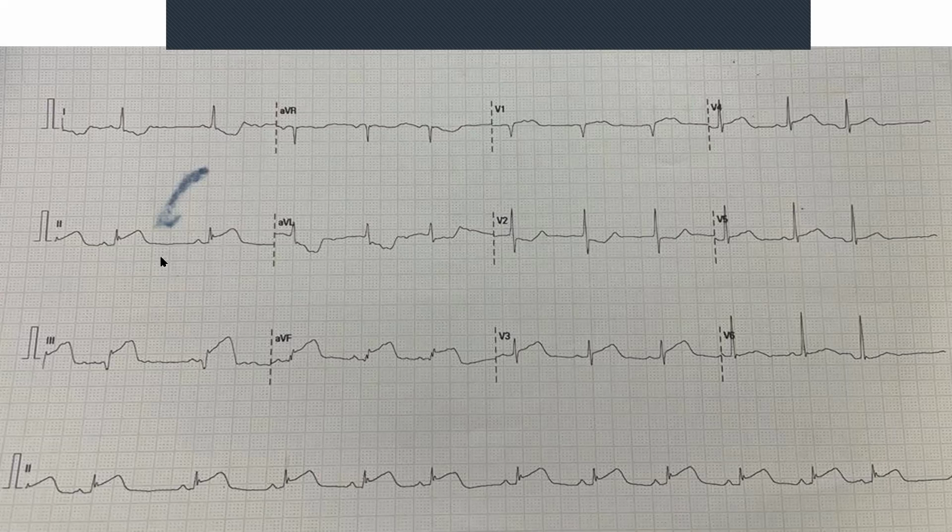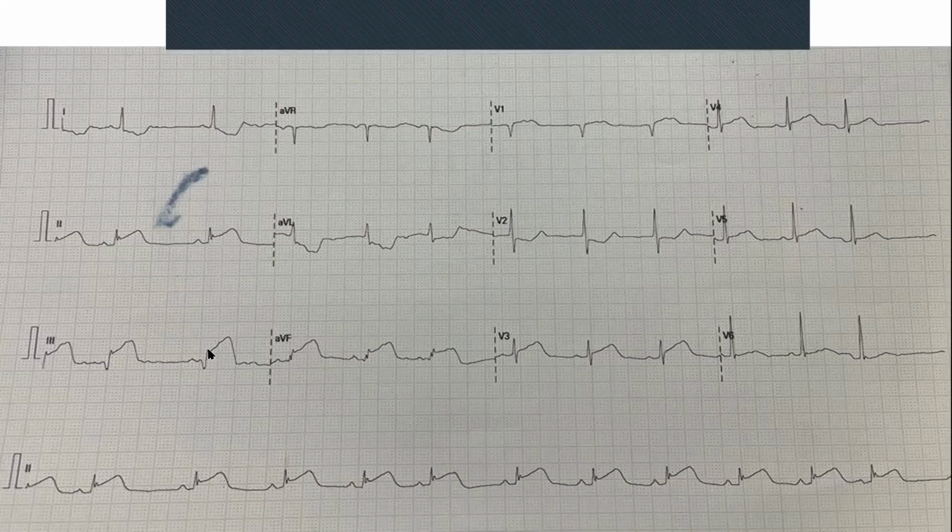So already, after we look through all the leads, we can more or less be quite assured that we've got an inferior infarction. Okay. So let's look through the rest of the ECG. It's kind of like finding a patient with a broken arm. You don't just stop there. You've still got to check the rest of the body. So it's the same thing with an ECG.